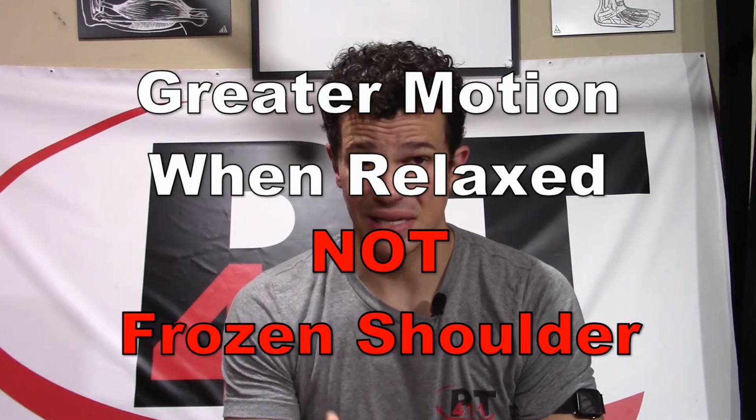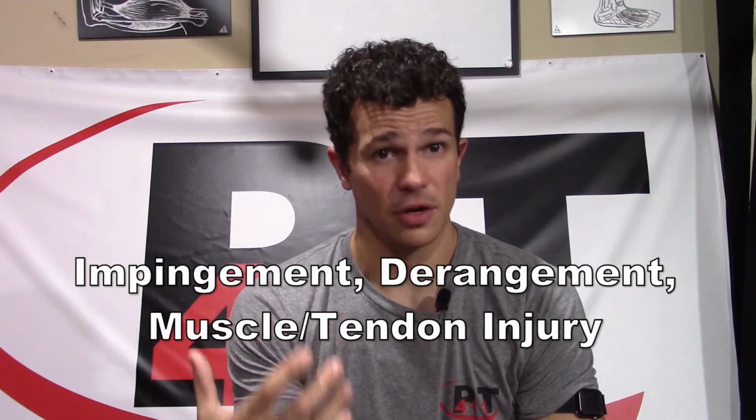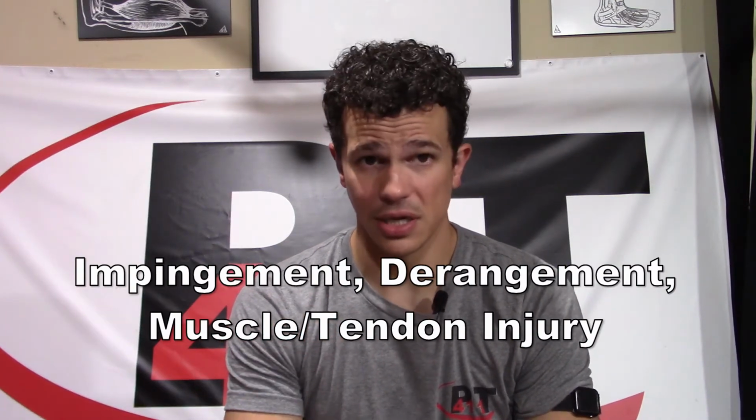We need to investigate this more to see if it's an impingement or derangement, or if there's a muscle and/or tendon related injury, both of which are definitely treated differently than frozen shoulder. Sometimes we may need someone else to move our arm for us throughout these passive motions to truly get that relaxed passive motion.